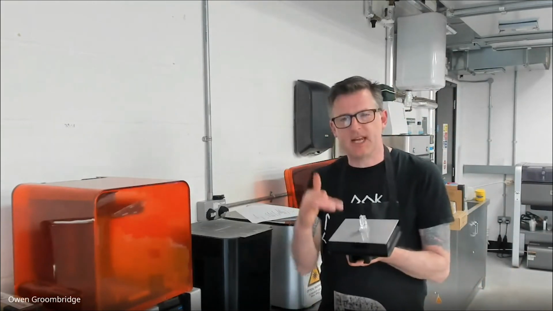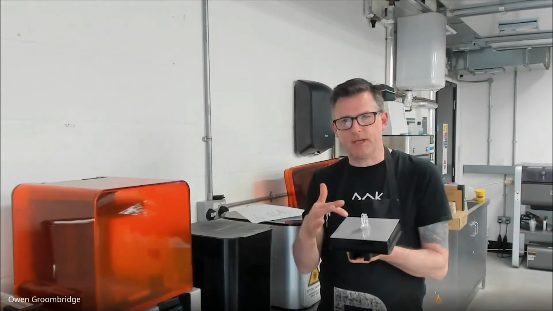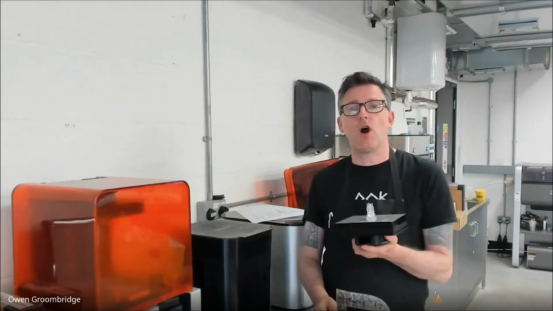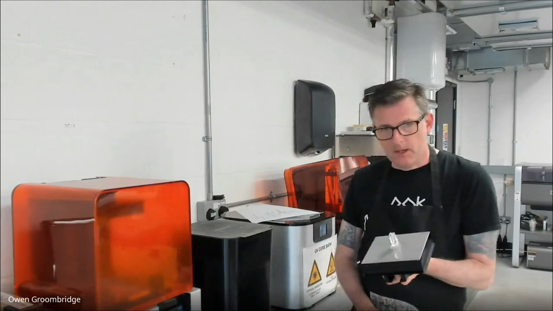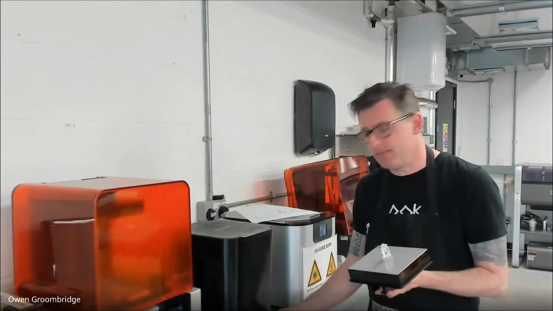Sometimes it might be a bit longer if it's a larger piece. The problem is, this hasn't been cured. Yes, it is bonded by ultraviolet light, but it needs to go through a hardening process. If we let it soak in alcohol, it will dissolve. We don't want that.